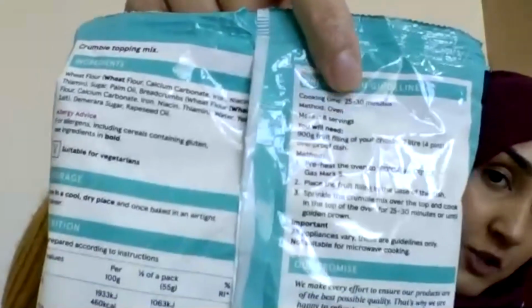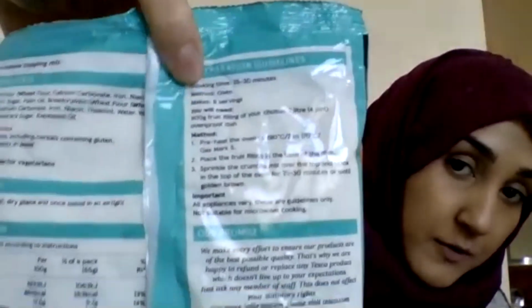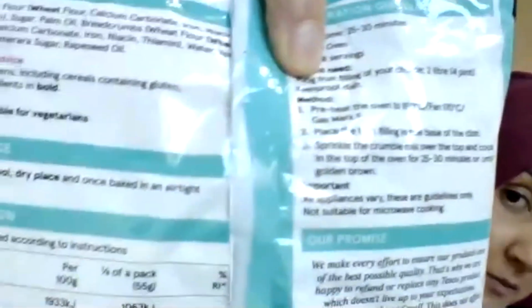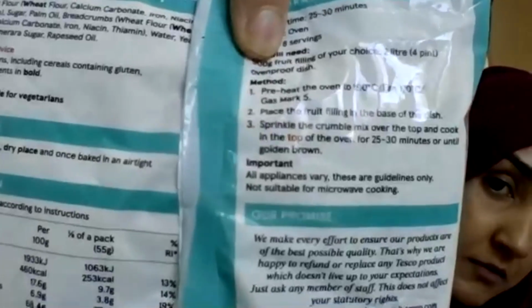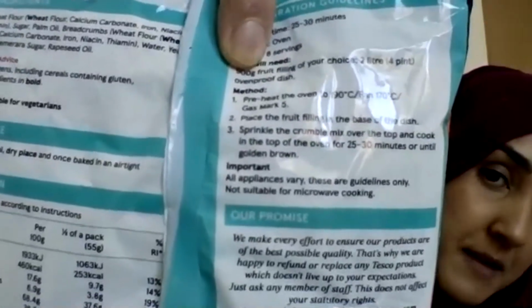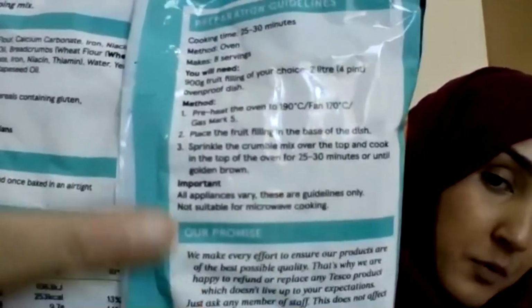preparation, and just here it says preparation and guidelines. So it says cooking. It tells me how to do it. It says over here, it says method. Can you see that? It says method. There we go. Sorry, the reflection from my patio is right. Method, and then it tells me how to. And at the bottom, it says important.